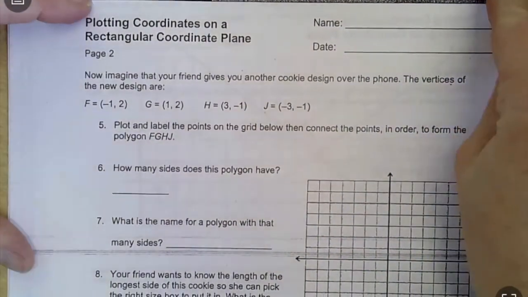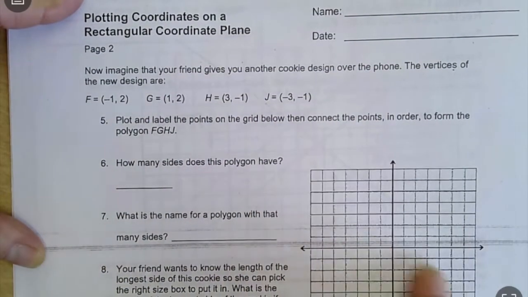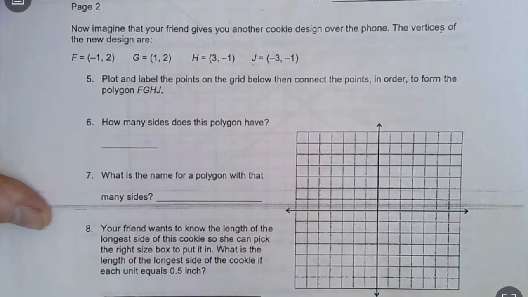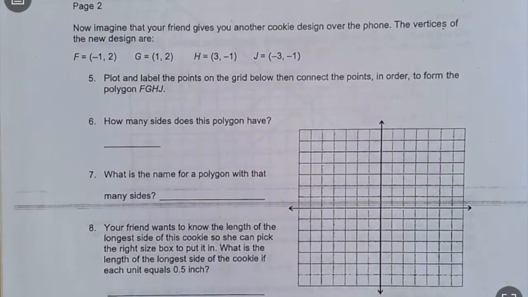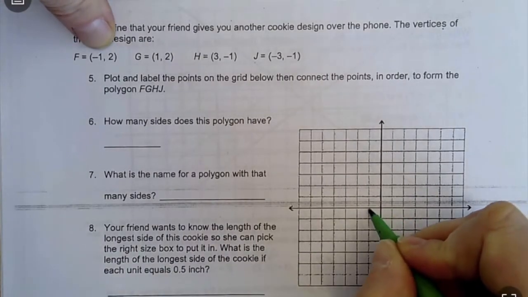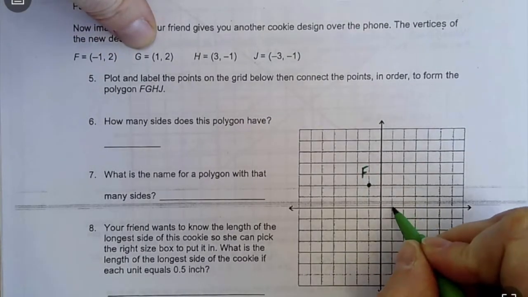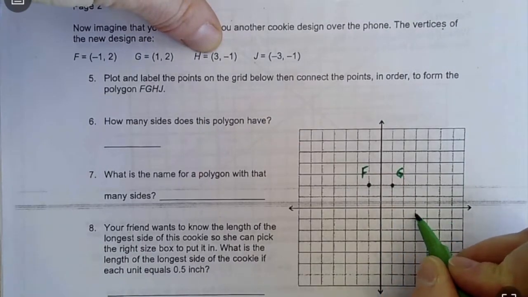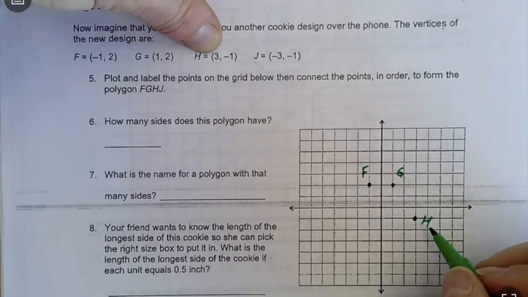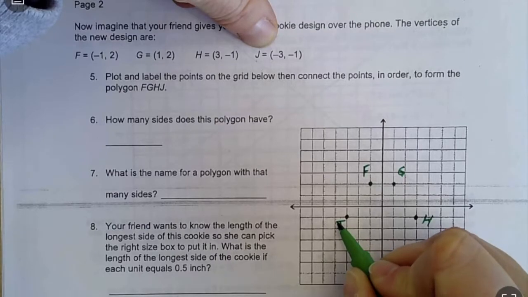She's going to give you more designs over the phone, and here are your new vertices. I want you to look at these and give you a little bit of time to plot those over here. Remember, you always start at the origin. -1 means you're going to move to the left 1, and then you're going to go up 2. So you should be able to plot these points and then check back in with me. Up 2, that was F, and then G was over 1, up 2, G, H, 3, down 1, H, and then J was -3, down 1. So just giving you a chance to do that.